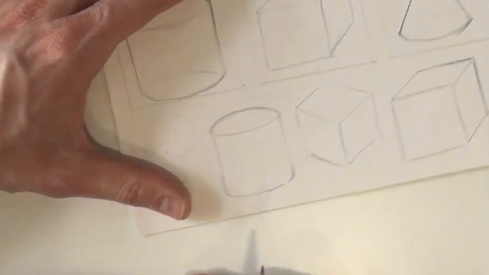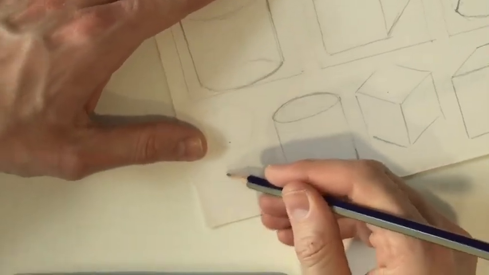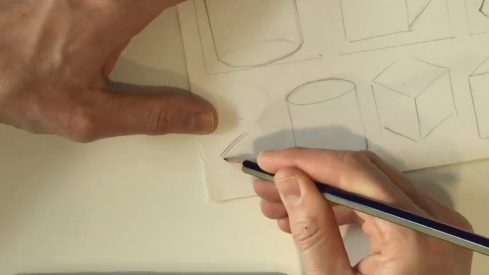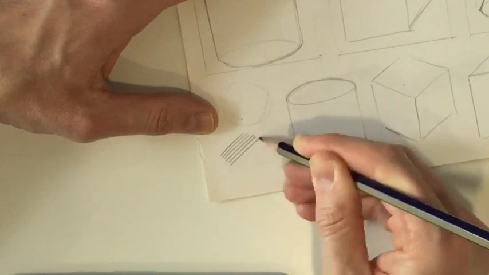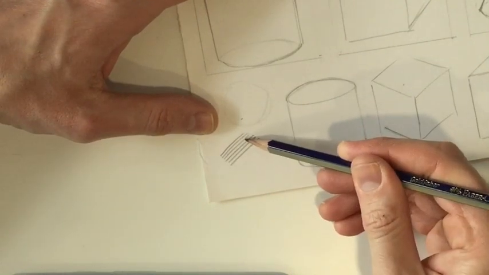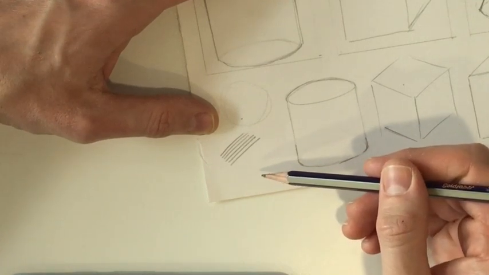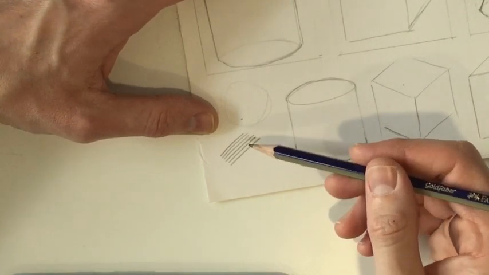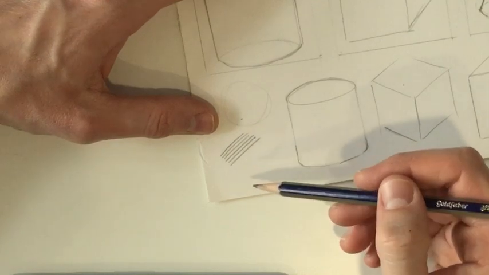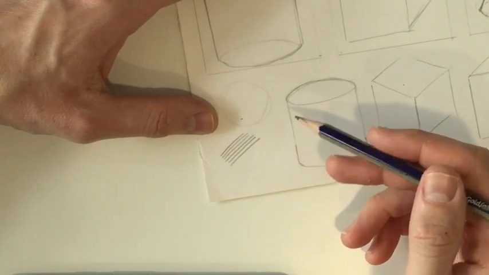When it comes to hatching, so far we have just considered straight lines. We have said that those lines should be evenly spaced, close together, and parallel. So remember those 3 things: evenly spaced, close together, and parallel.